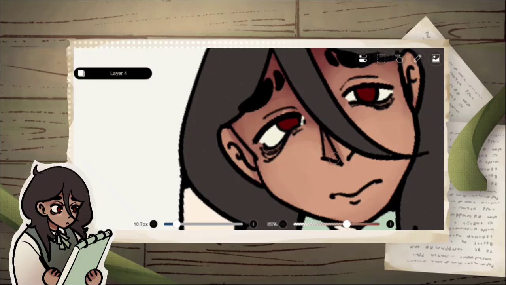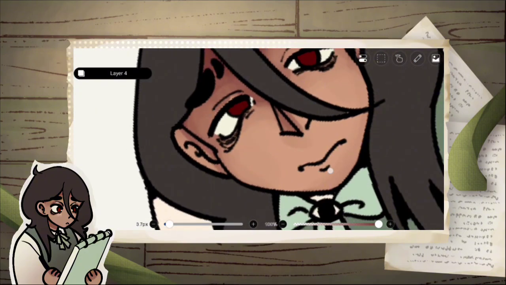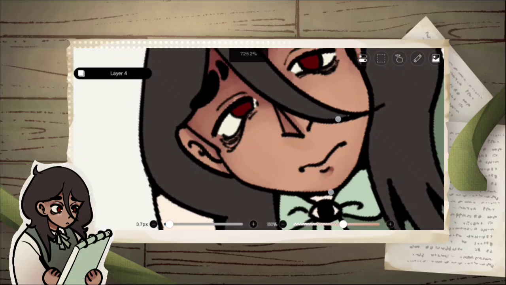Here I'll also put some, because that's a shadow part. And usually I'll also put some below the lip here, because that's also a shadow part, and then lighten it up.